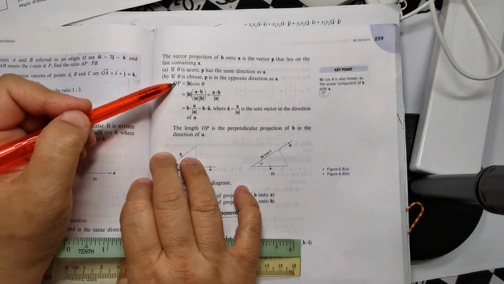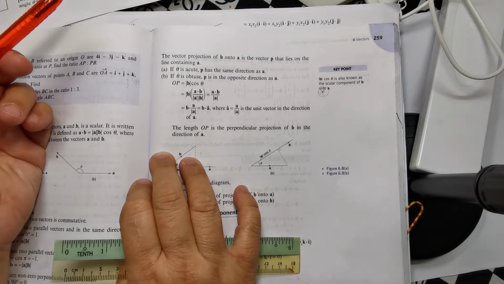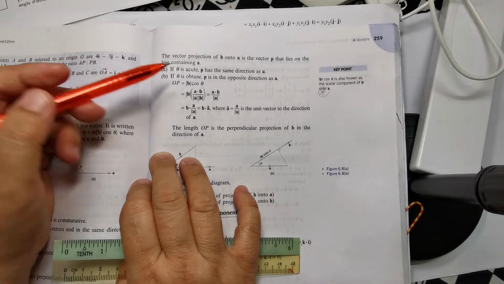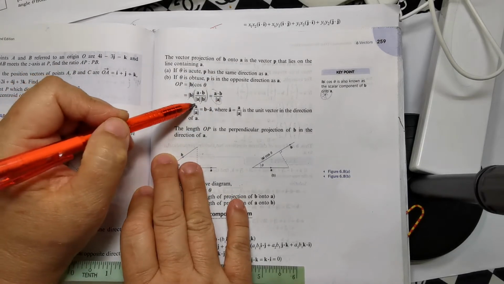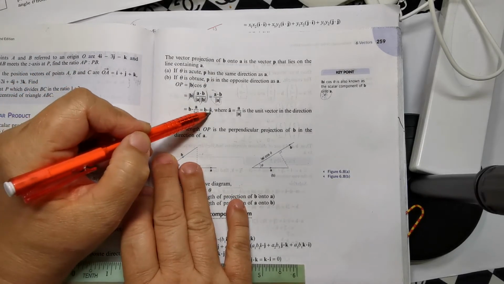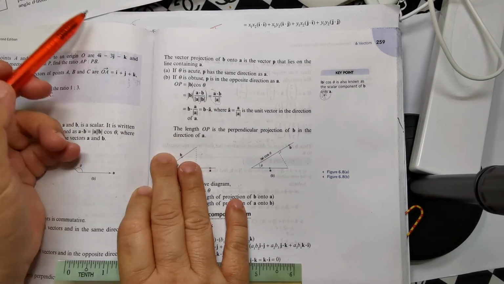Therefore, OP is A dot B over modulus A. And what is this? A over modulus A is the unit vector in the direction of A.